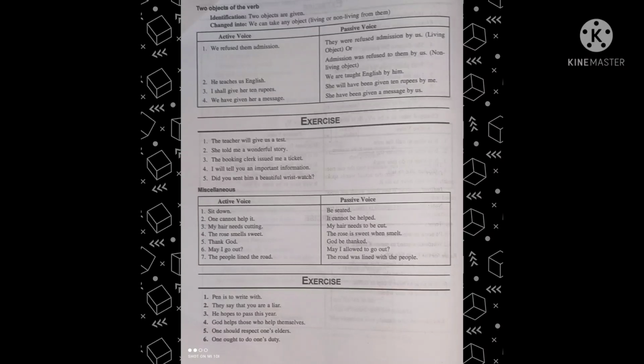Exercises. First one, a pen is to write with. Second, they say that you are a liar. Third, he hopes to pass this year. Fourth, God helps those who help themselves. Fifth, one should respect one's elders. Sixth, one ought to do one's duty.